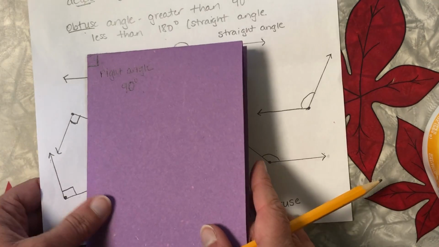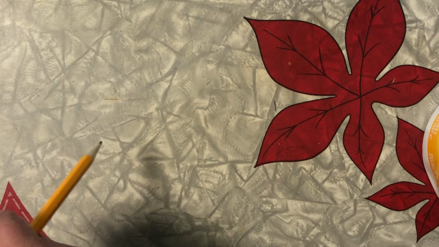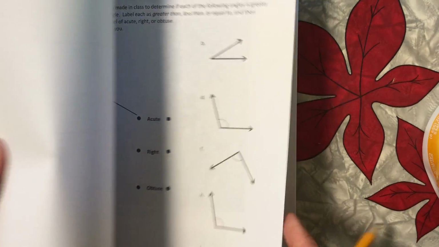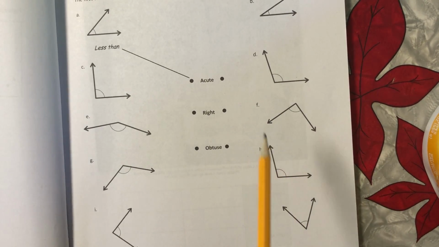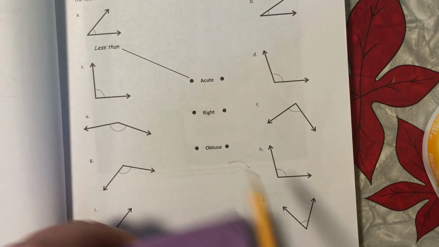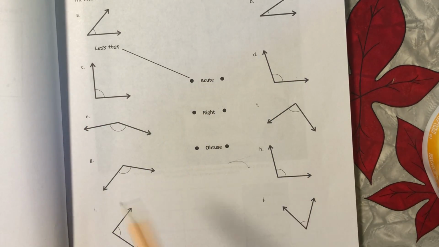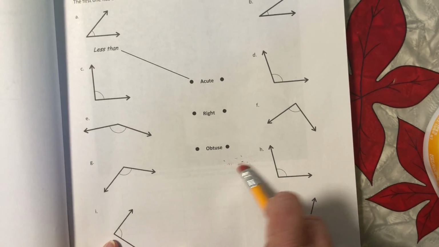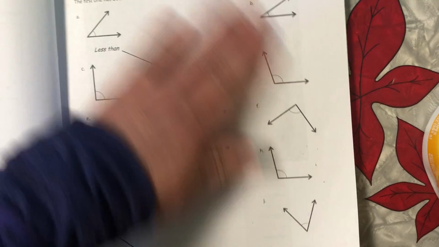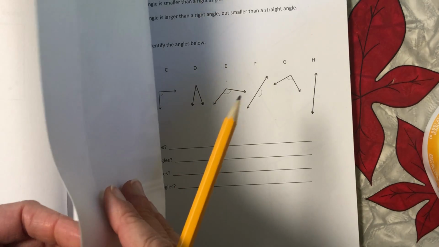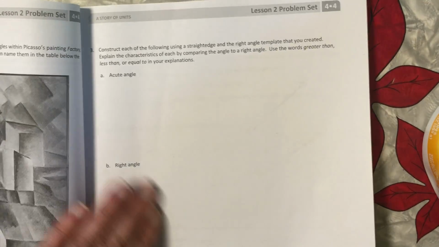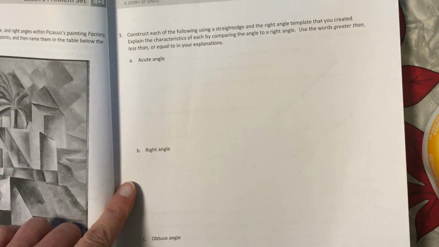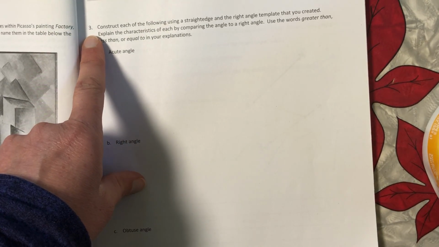All right, one more thing that I want to show you today. In your problem set, you've got a couple of different things to do. Number one, you have matching. Please use your right angle template to check and make sure that these angles are in fact acute, right, and obtuse. Don't just eyeball it. Let's be precise. On the next page of your problem set, or actually let's skip real quick. We're going to skip this picture page and we're going to come here to problem 3.